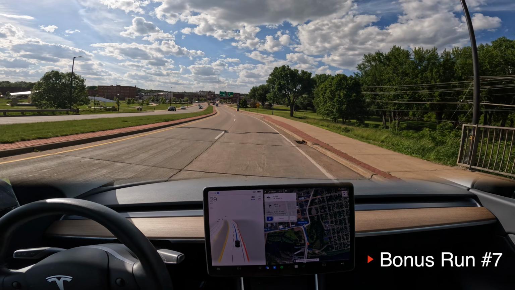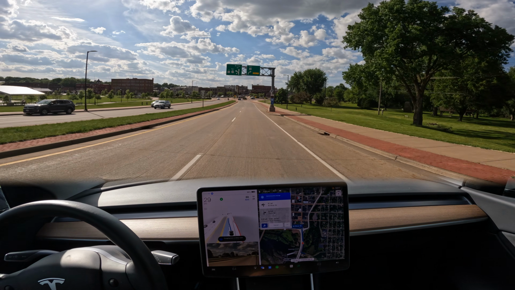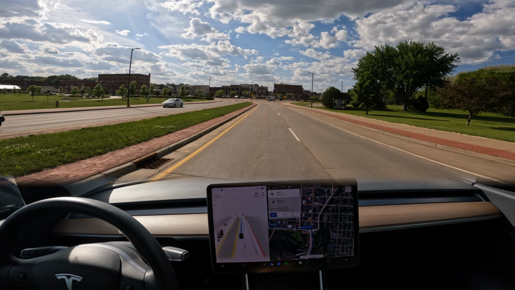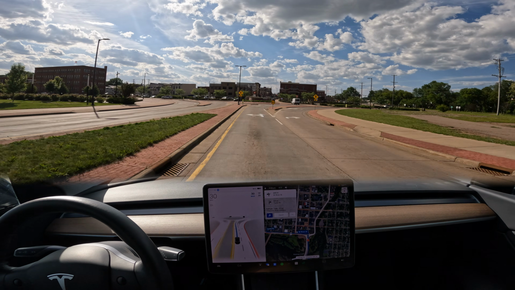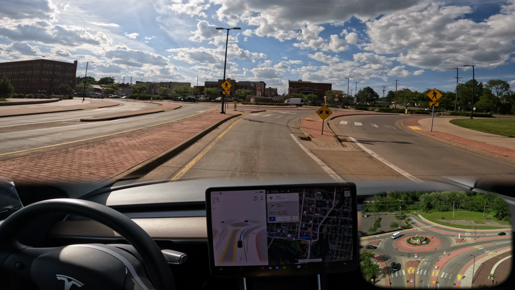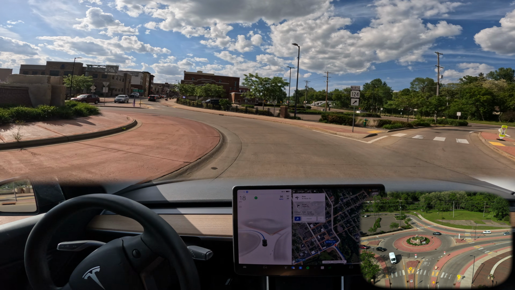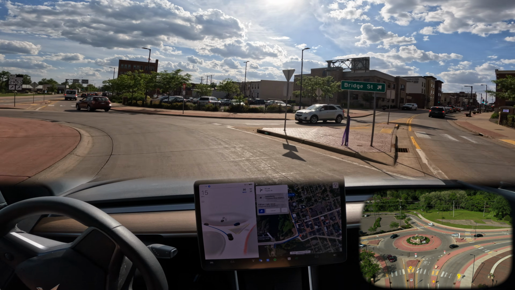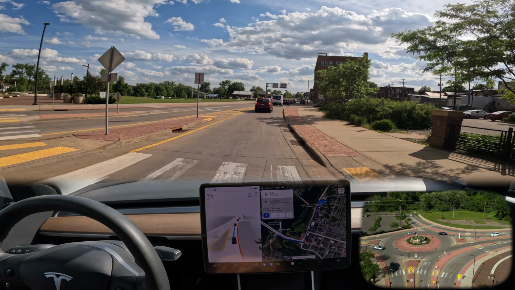All right, one more run through this and let's see how it goes. Making a lane change into the left lane to follow our route. Nice fluid entry into the roundabout. I didn't see any hesitation, any stopping. And a nice exit. Very good job.